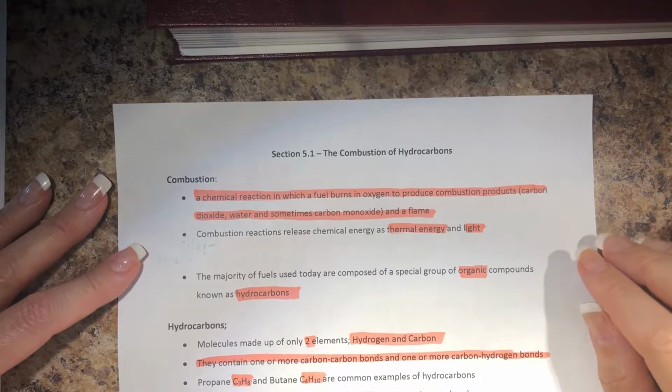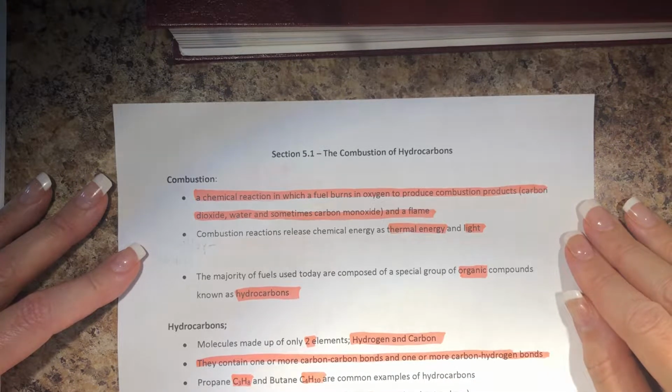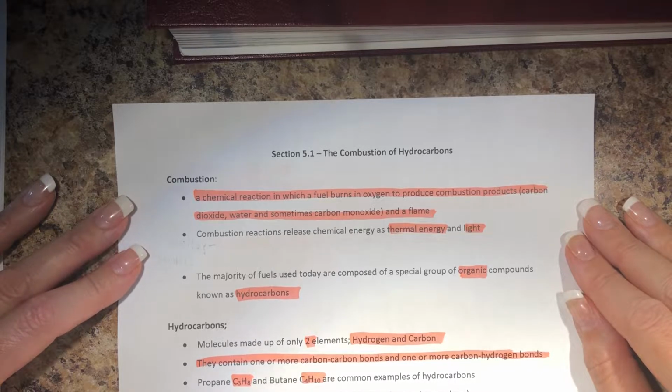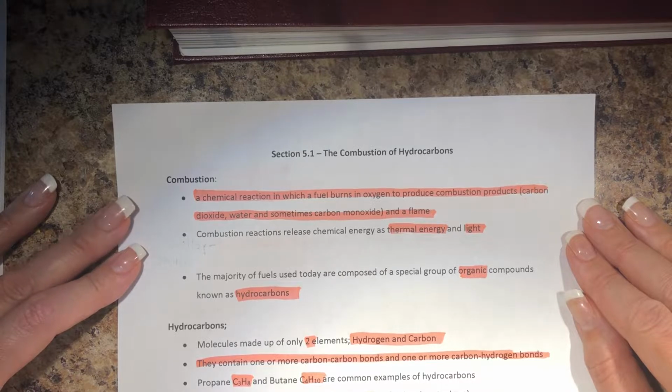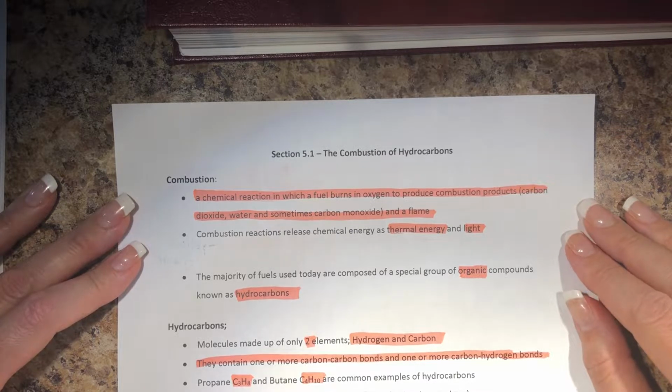Hi guys, today we are going to look at the final type of chemical reaction that we will examine in this unit, and it is combustion. Combustion is a chemical reaction in which fuel burns in oxygen to produce combustion products: carbon dioxide, water, carbon monoxide, and carbon, and a flame. Combustion reactions also release chemical energy such as thermal energy or heat and light.